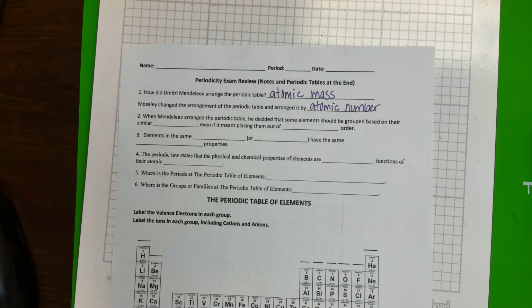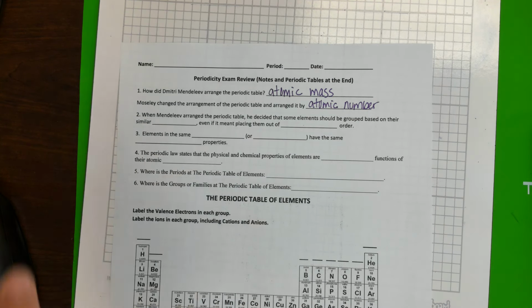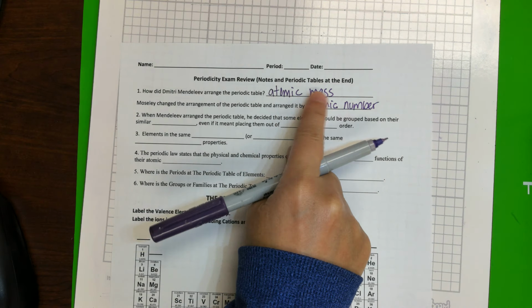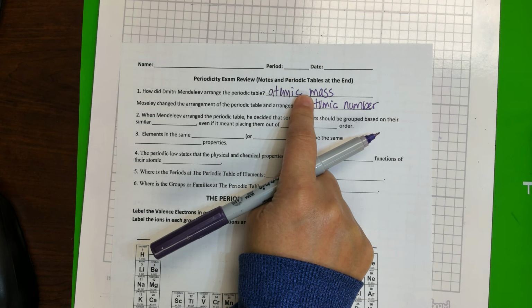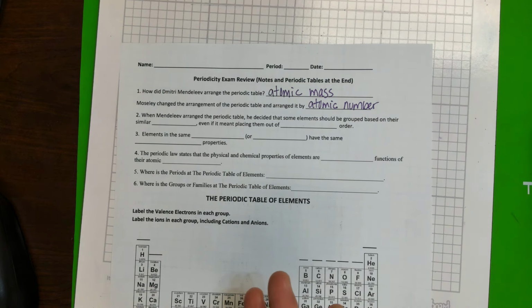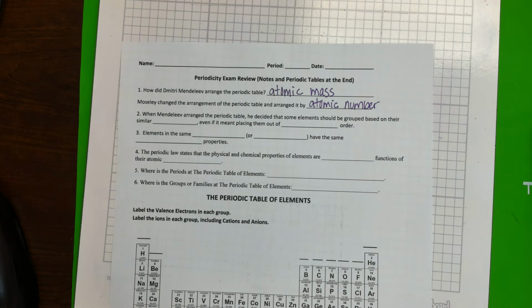Anyways, number 2. When Mendeleev arranged the periodic table, he decided that some elements should be grouped based on properties. When Mendeleev did it by atomic mass, he was looking at the physical and chemical properties of the elements, like the physical and chemical changes and all that.